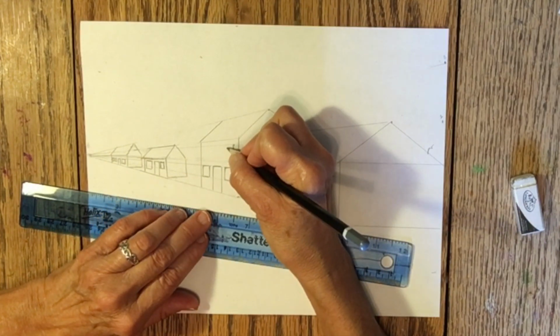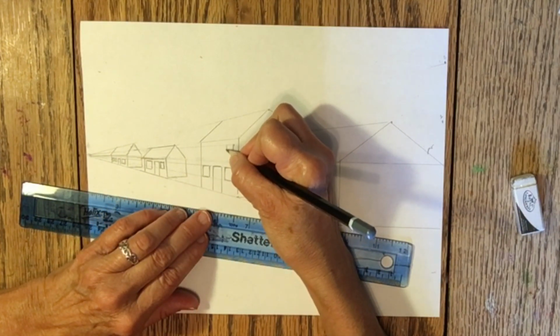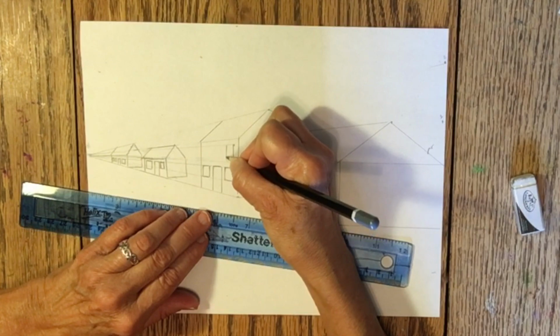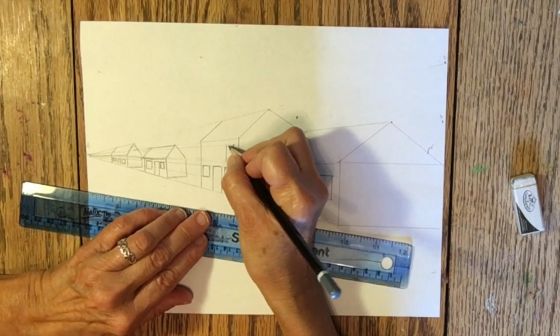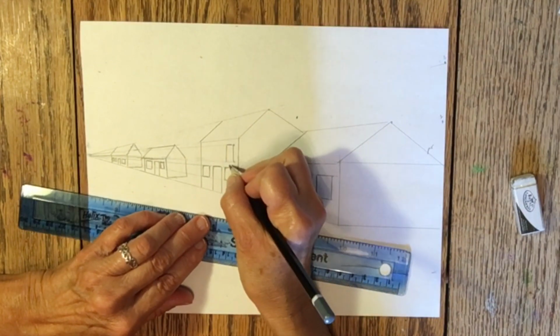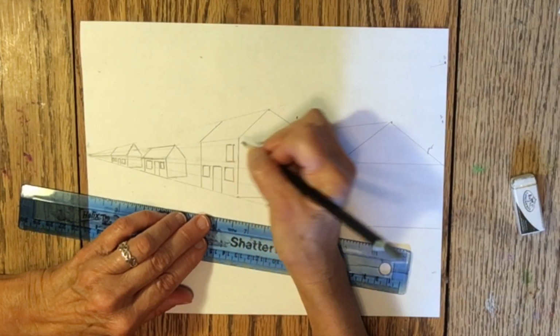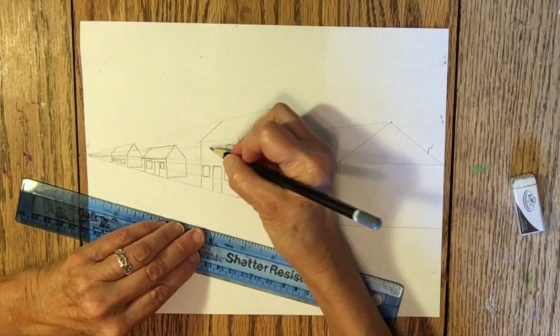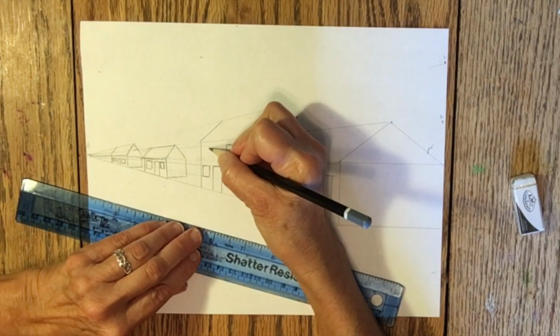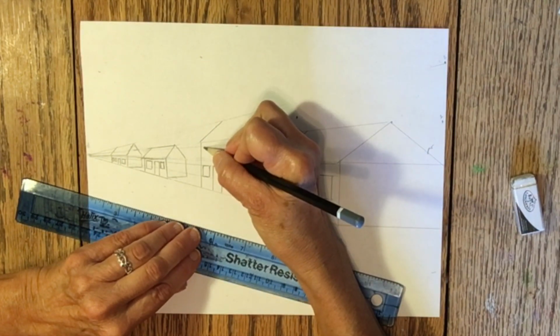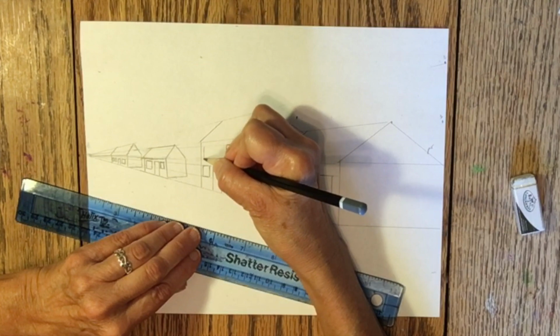So I'll start out with a more narrow window. Actually, what I'm going to do, I think, is this. I'm going to make a big window up here with shutters. So this is a shutter. And then try to draw a straight line without my ruler and make it parallel to this.